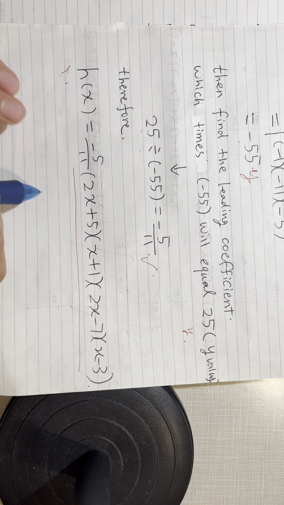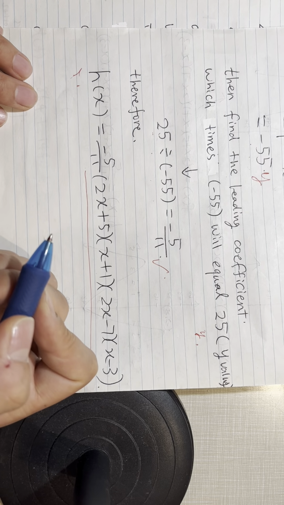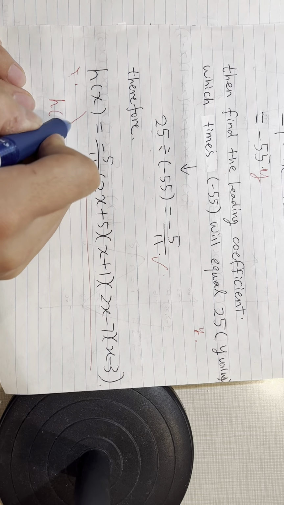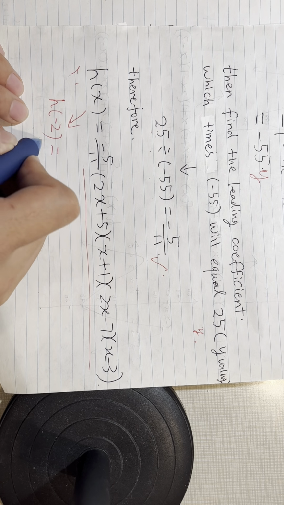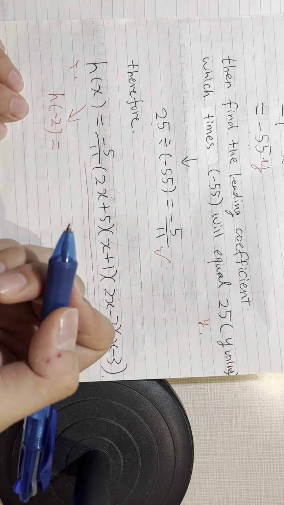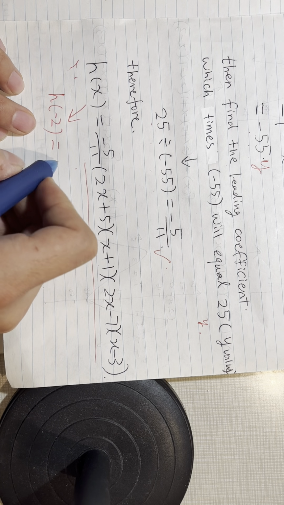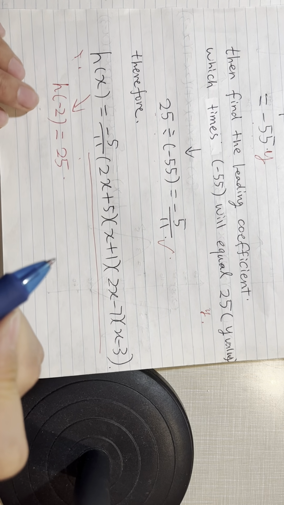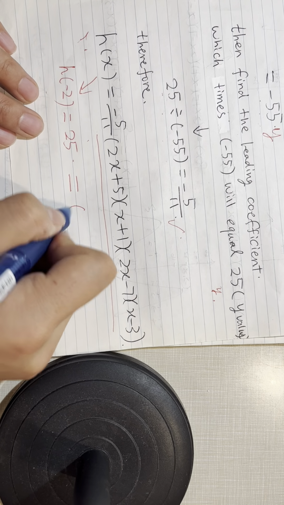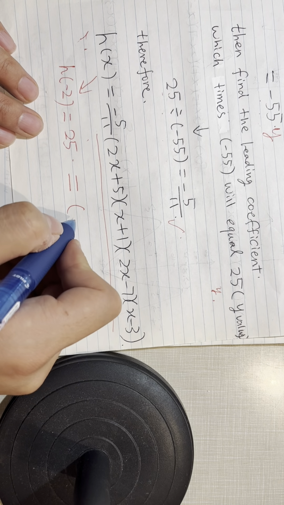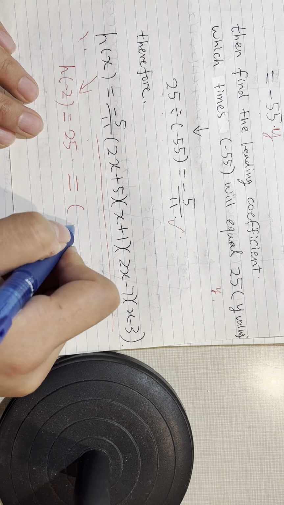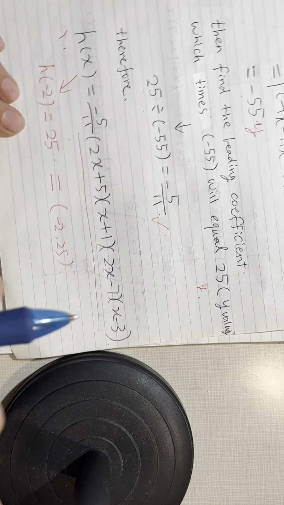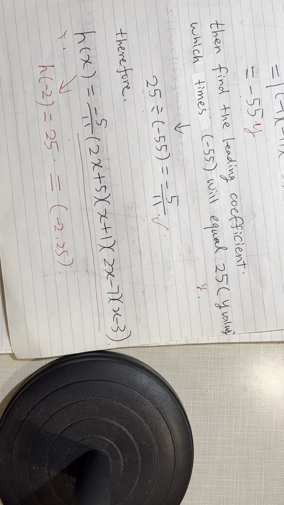If you do the further calculation, when x equals -2, our h value will equal the given one, which is 25. So the graph passes through the point (-2, 25). Okay, that is our first question.